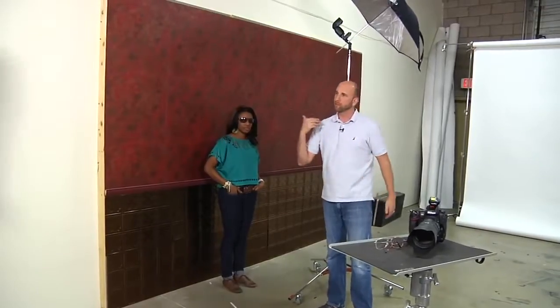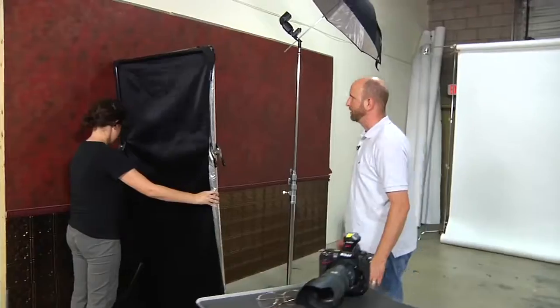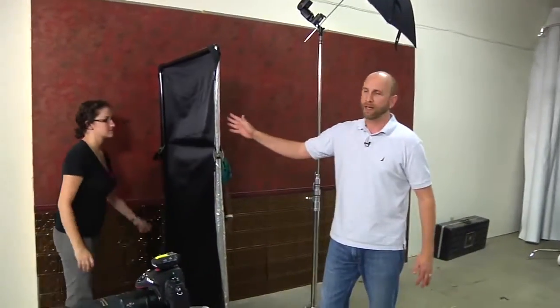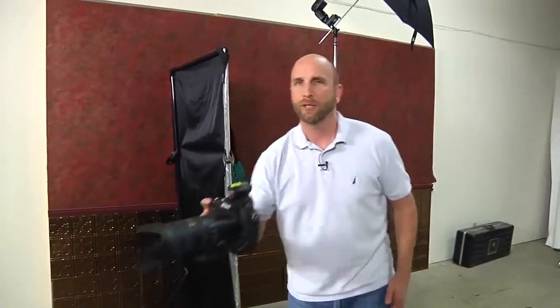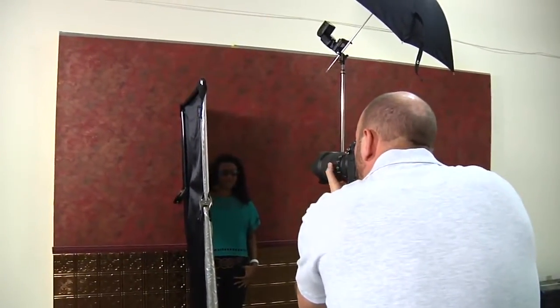So what we're going to do is have Kelsey bring in this reflector here, and we're just going to put it as close as possible to Monique. And this angle, the way it is right now, is just going to bounce light right back into the other side of Monique's face and sort of soften up that light. So Monique, again, look right at me. Beautiful, just like that. Okay, now you can see we've really opened that up.